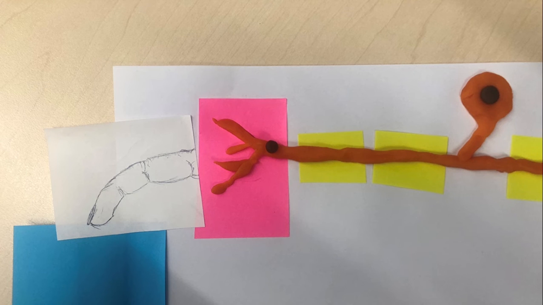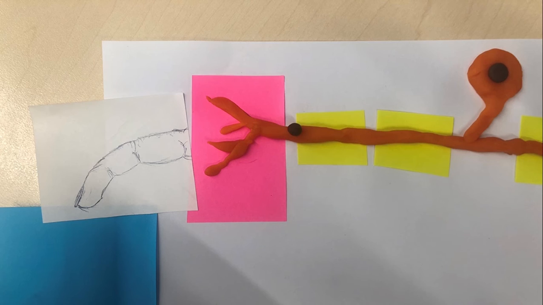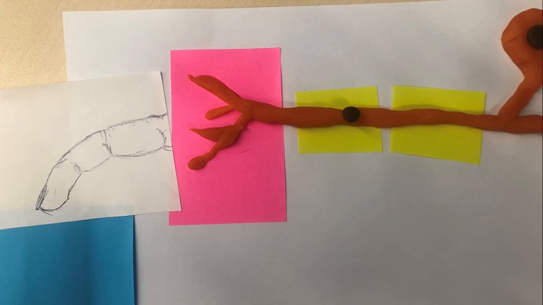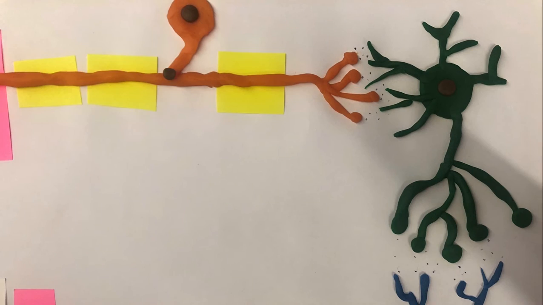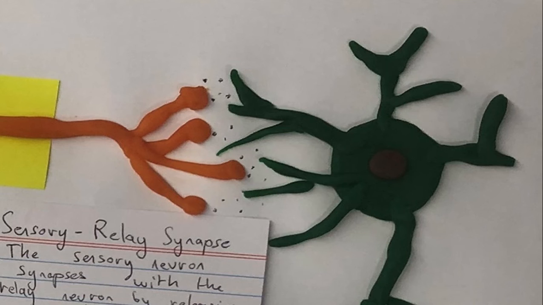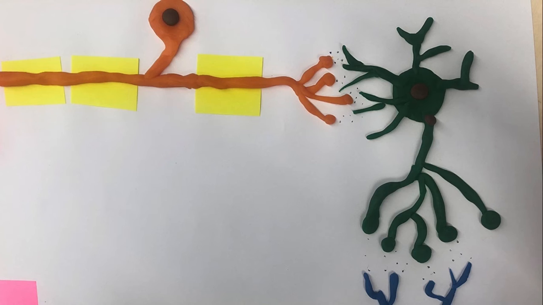The reflex arc will now be shown with the small piece of brown Play-Doh representing an electrical signal running down the neurons. The signal begins by traveling through the sensory neuron. The sensory neuron then synapses with the relay neuron, and the signal begins to travel down the relay neuron.